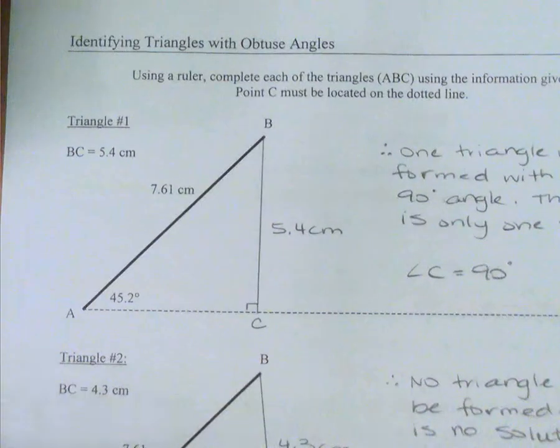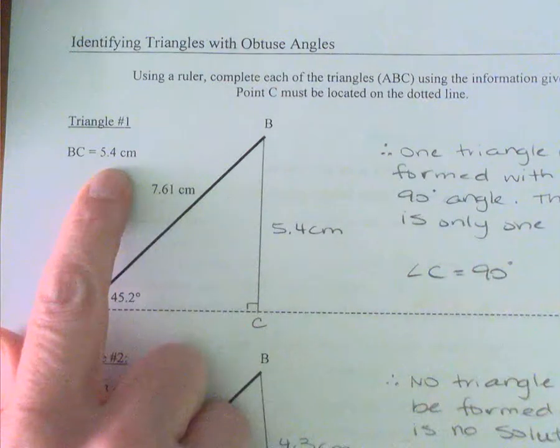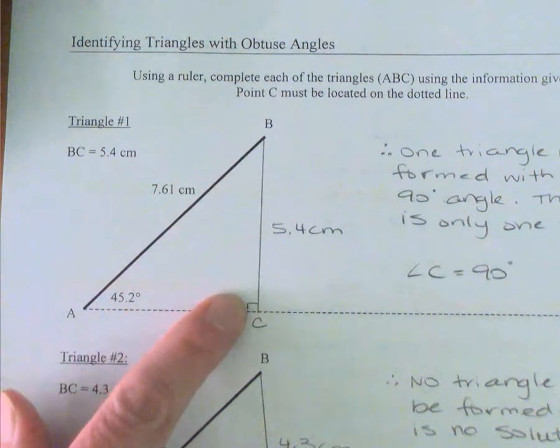So let's look at what our options are. This is basically an investigation where you would use a ruler, and I would ask you to draw side BC at 5.4 centimeters. So you're going to take your ruler and measure out 5.4 centimeters.